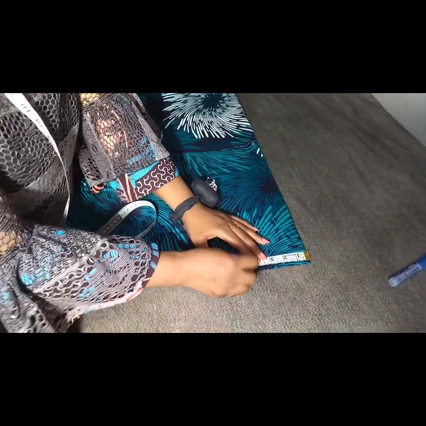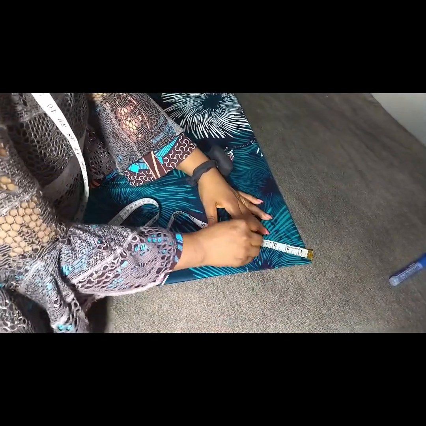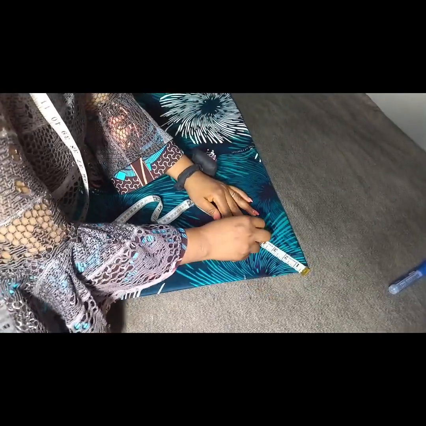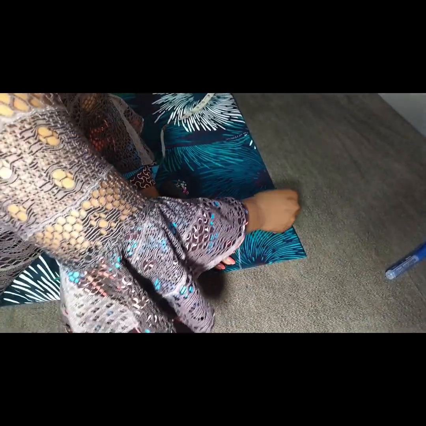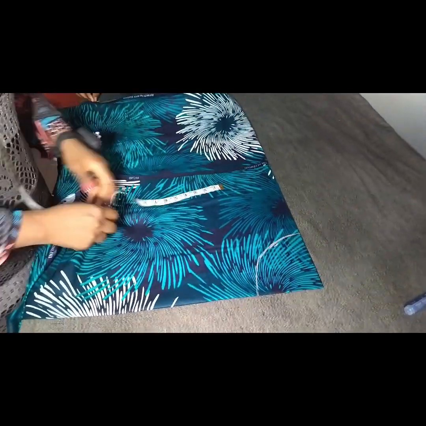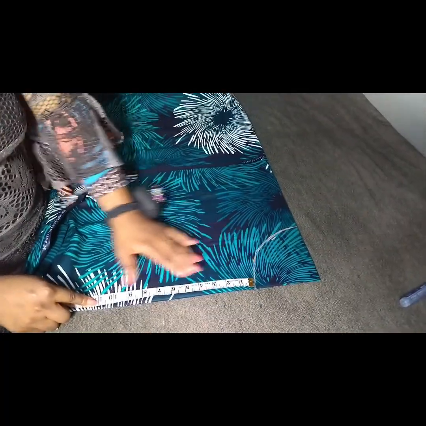So I'll get my chalk now and mark. I'm marking my 5 inches, which is the radius of the circle. So I'll go ahead and do it round. So this is me just going ahead to connect my markings. So next is to take the measurement of the length of the flare.